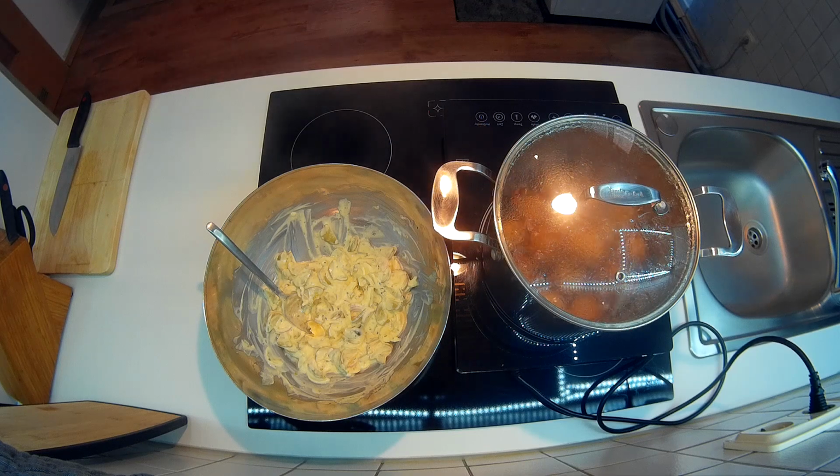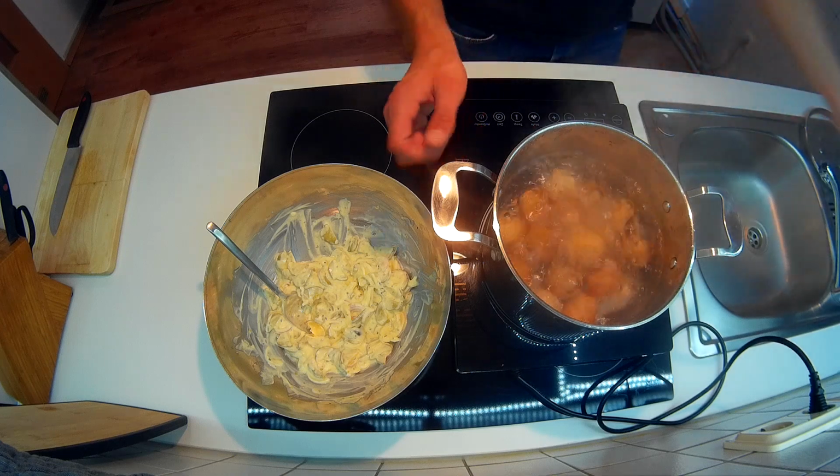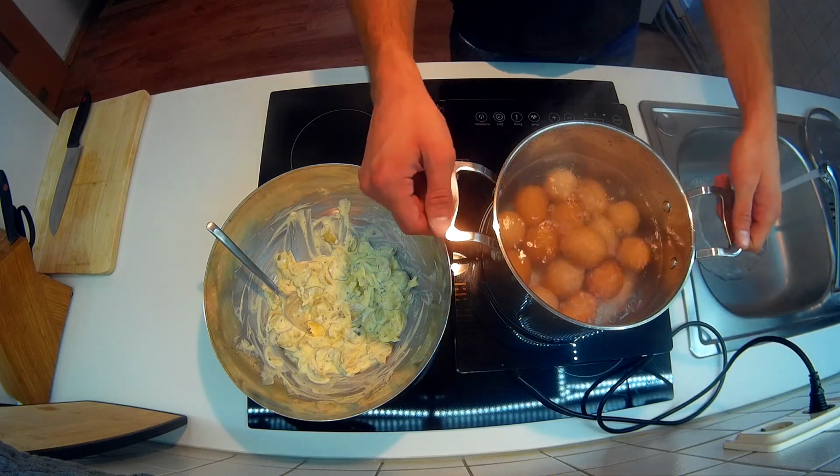As soon as the eggs are finished, chill them with cold water, peel them, cut 12 pieces and add them to the bowl.